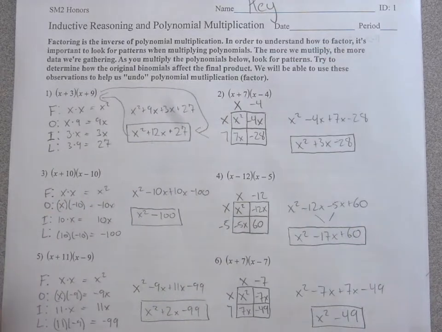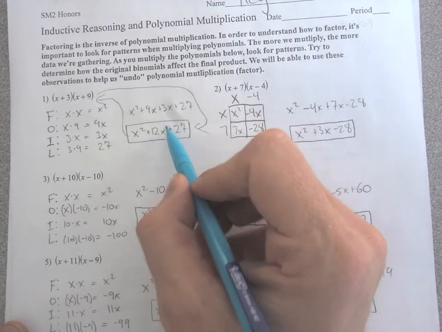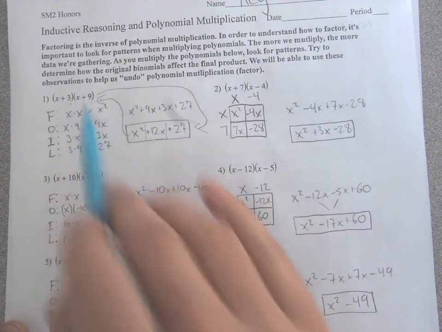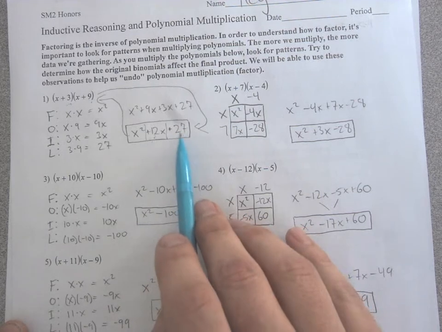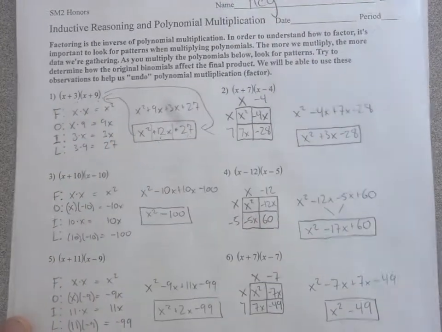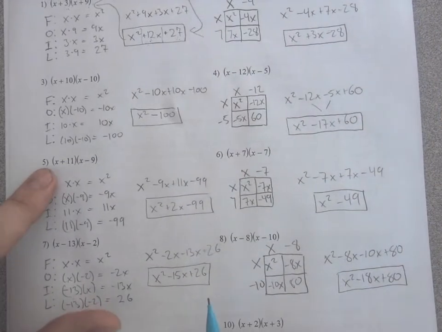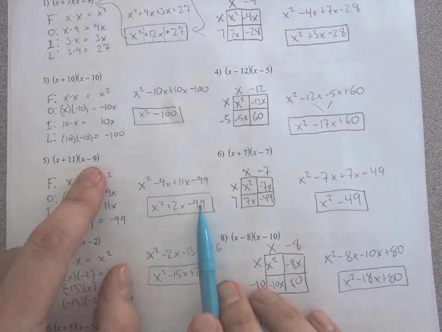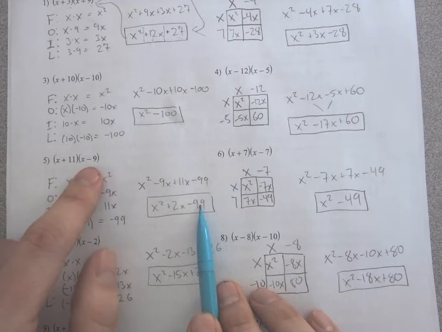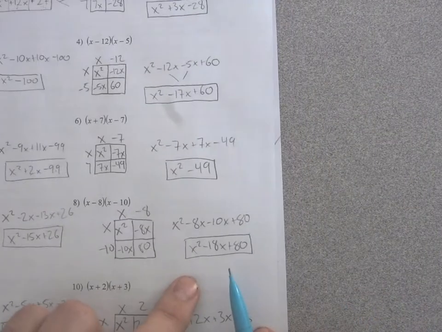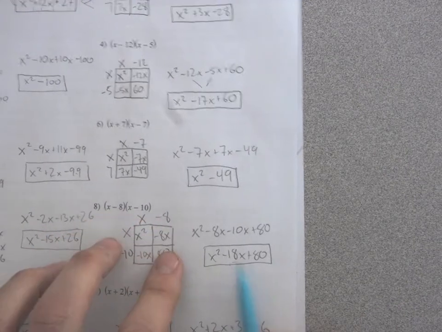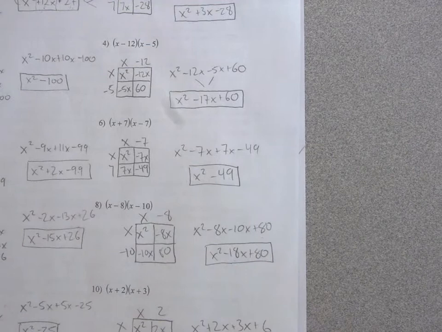Okay? What you'll notice is that this term, the linear term, the coefficient comes from the sum of these two numbers, 3 plus 9. The constant term at the end is actually the product of these two numbers, and that pattern actually holds out through all of these. So like if you look at number 5, for example, 2 is the sum of 11 and negative 9. Negative 99 is the product of 11 and negative 9. Okay, over here, same thing. Negative 18 is the sum of negative 8 and negative 10. 80 is the product of negative 8 and negative 10.